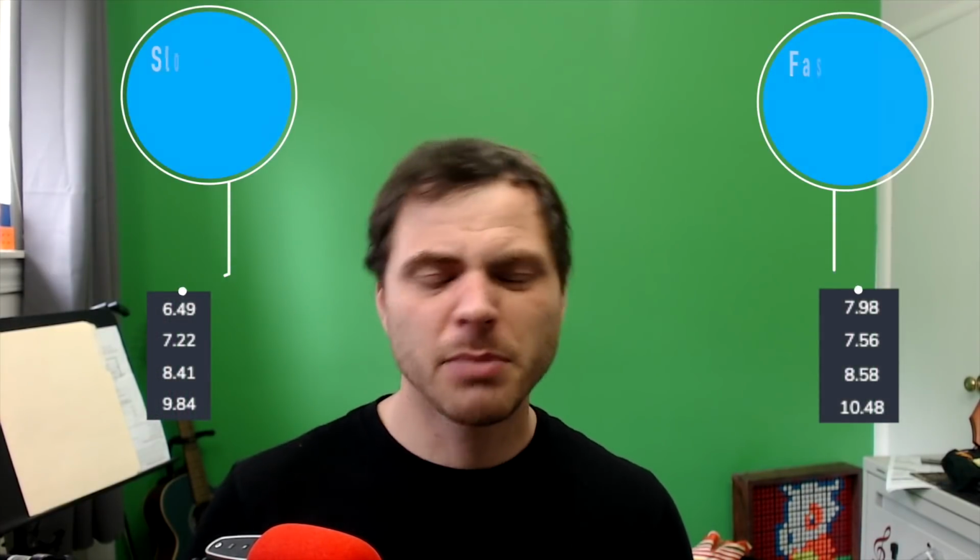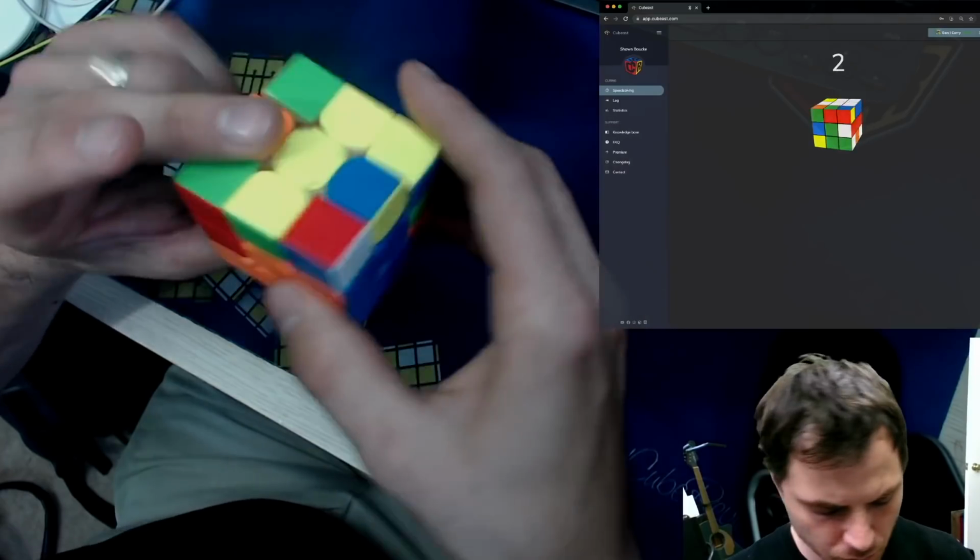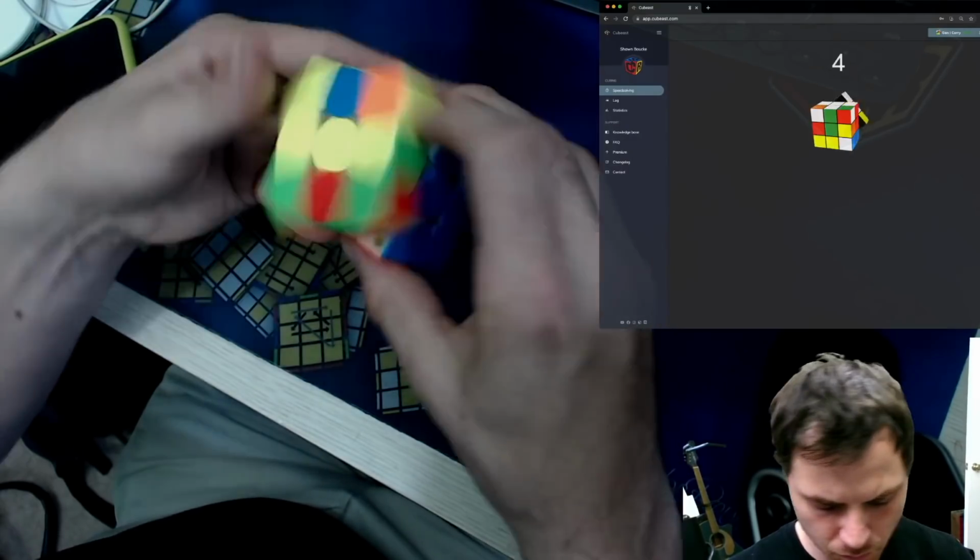So I'm trying to turn faster during the fast turning, and my TPS during the first two layers is around 8 TPS. When I was turning slower, it was around 8 TPS. Now it's a little bit different, but it's still fairly close. It's not super crazy. Even though it looks like slow turning is so much slower, it's not that much slower when you're actually doing it.